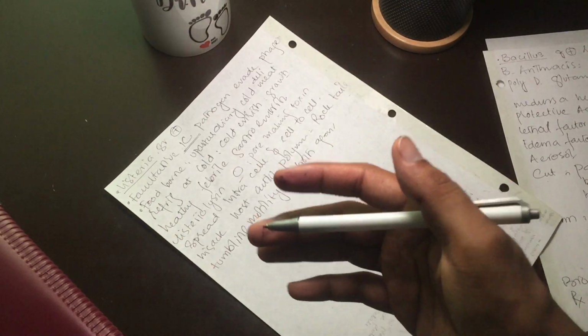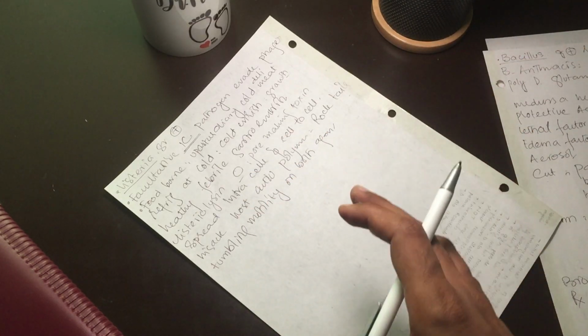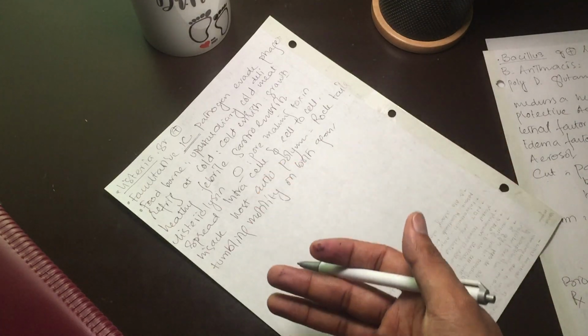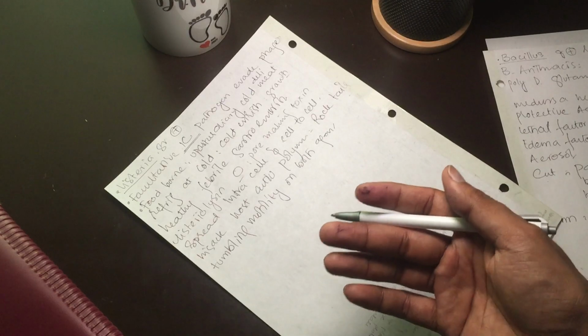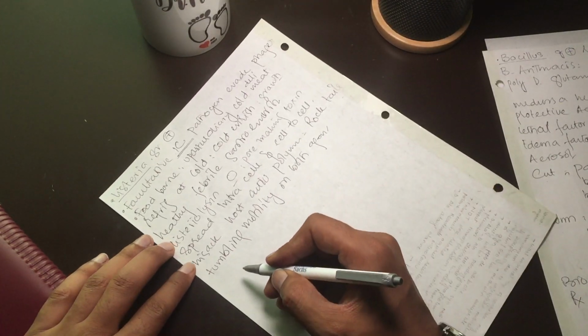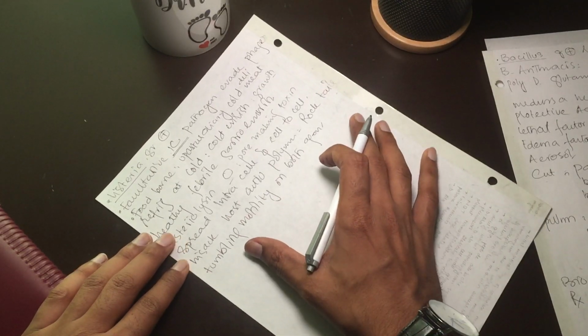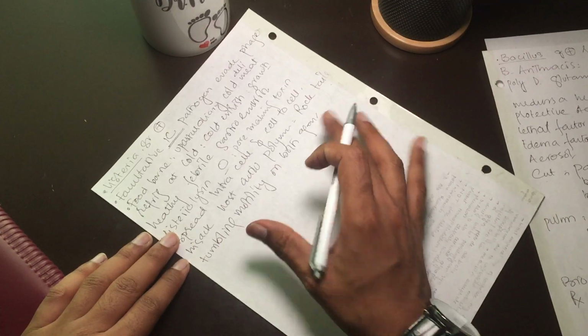So now bacteria can spread from the GIT to any other organ. If the person is immunocompetent, it can cause only febrile gastroenteritis. But if the person is a neonate, so this is the mode of transmission from the food.